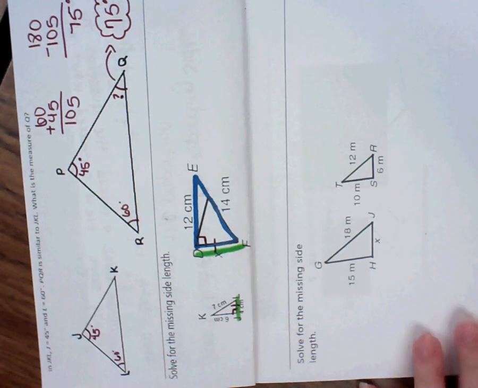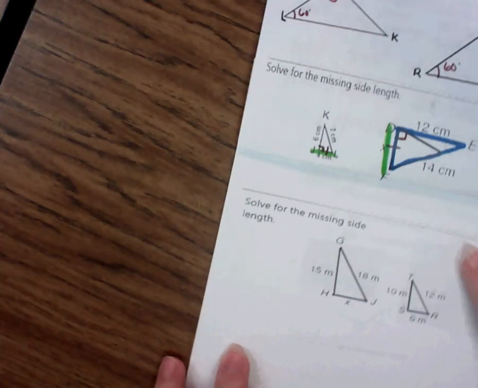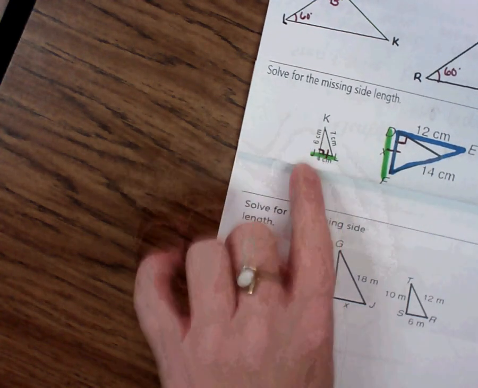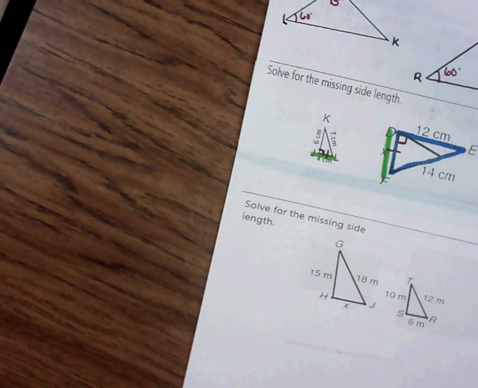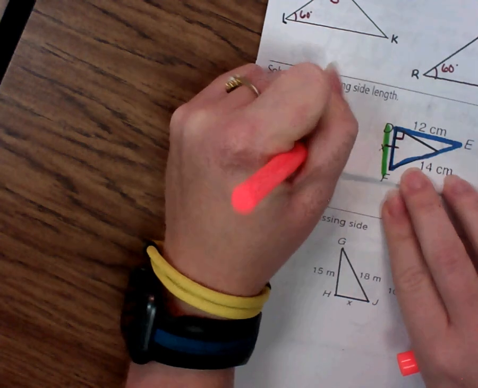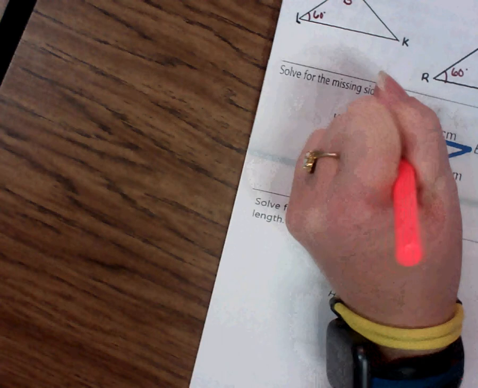Okay, now by doing that, I can figure out what sides match. So the angle that is connected to angle J is from J to K. So from J to K, that is the same as D to E.